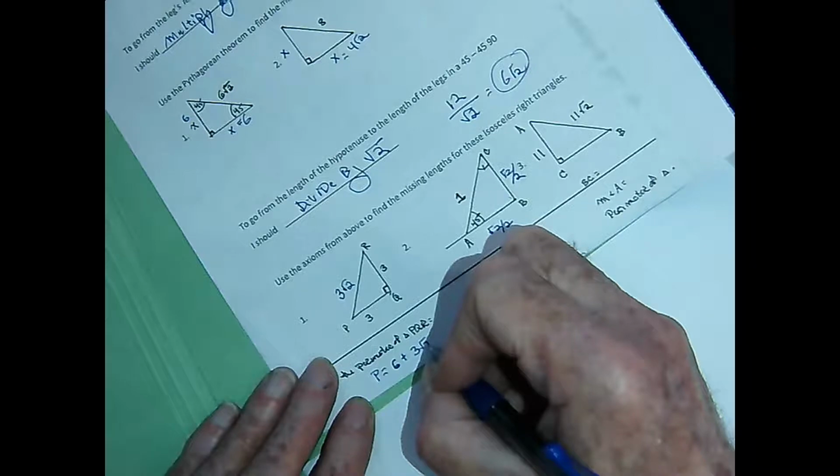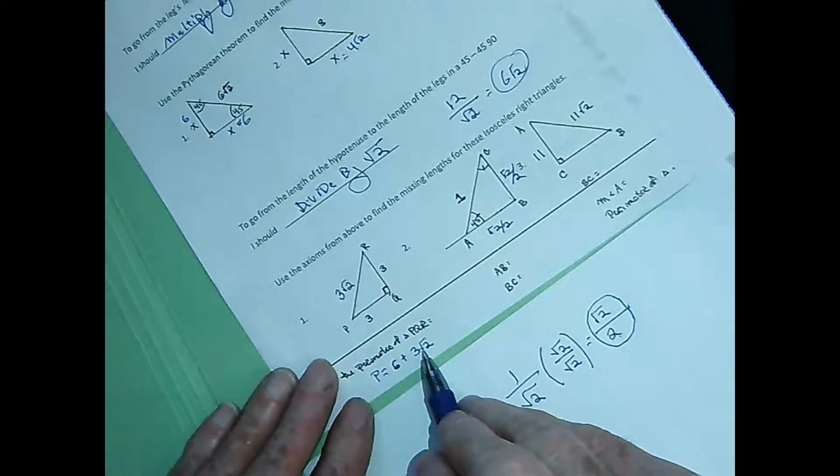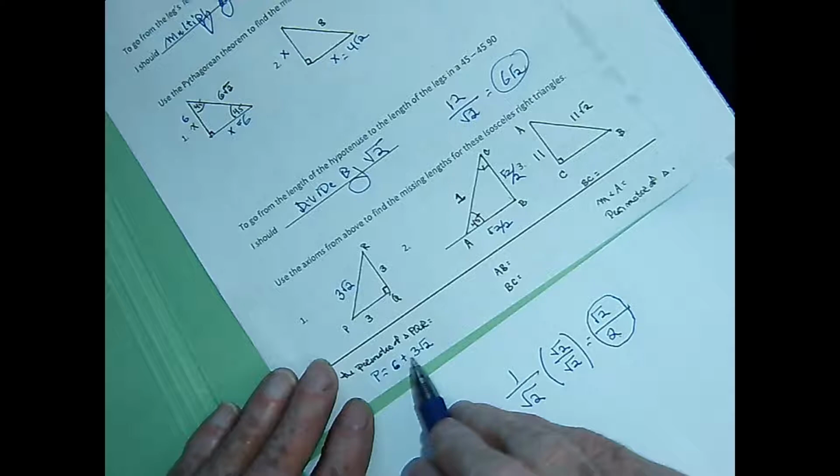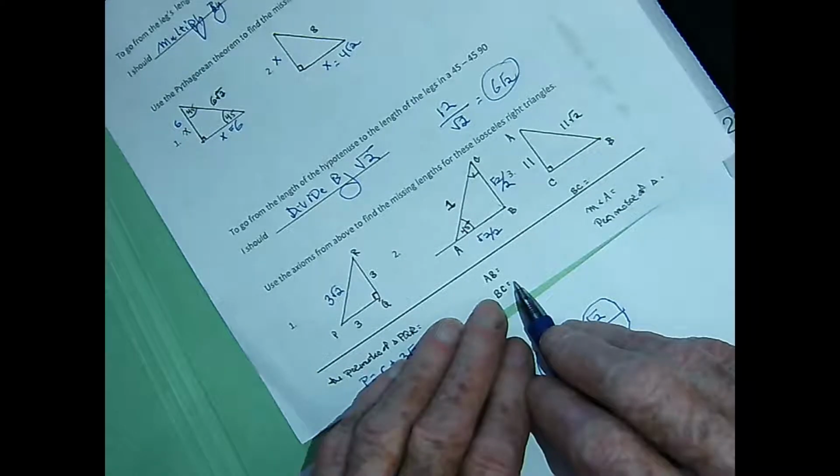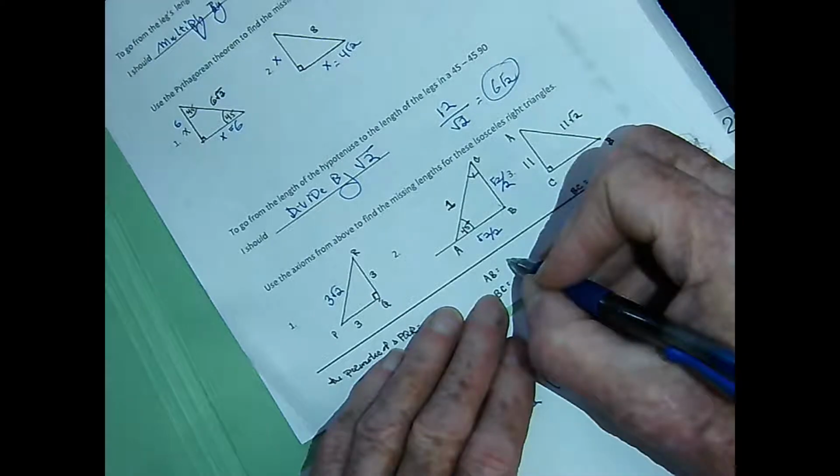This is a rational number. This is an irrational group. And we're going to keep them separated. That's how you should write that perimeter. Here we knew that AB and BC were congruent, and they were each the square root of 2 over 2.